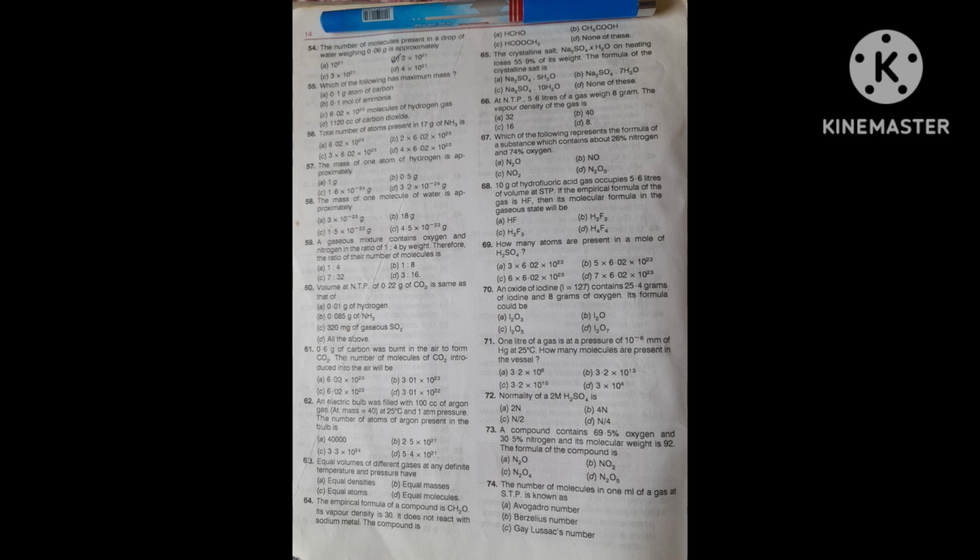I am telling you the steps: 22,400 ml is equal to Avogadro number, then for 1 ml, then for V2 ml. You have calculated V2 as 1.2 into 10 to the power minus 6 ml. Then you will get the number of molecules, 3.2 into 10 to the power 13.